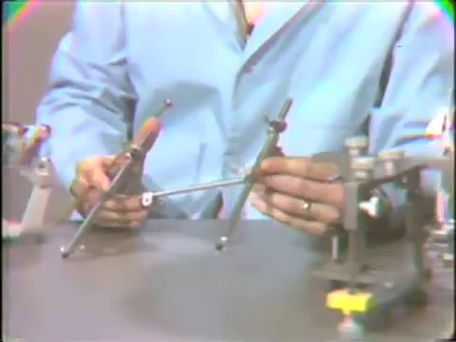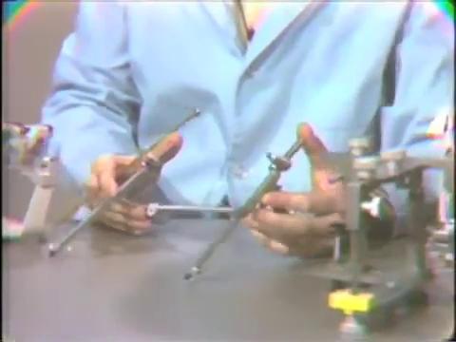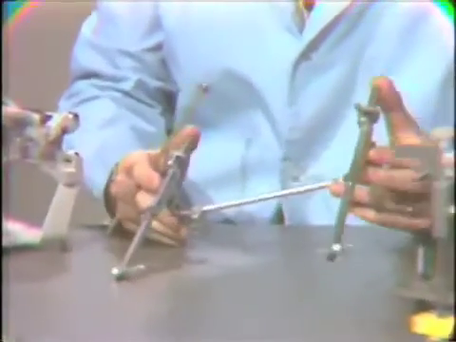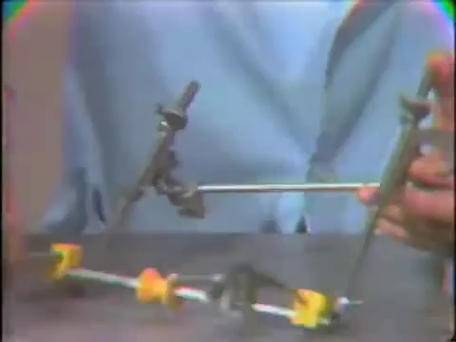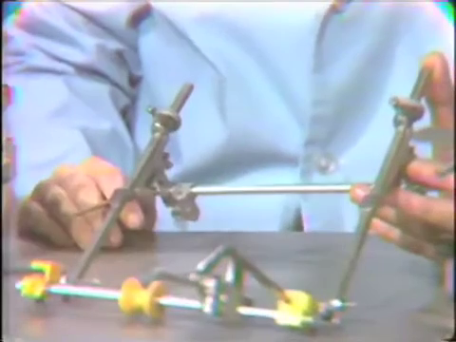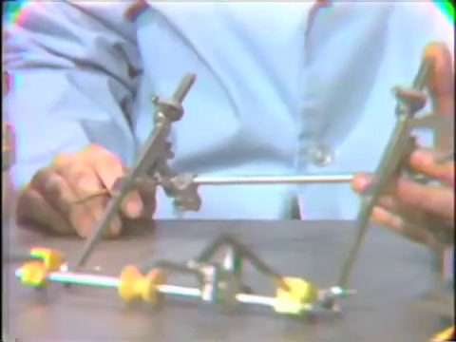It also has the provisions for using a kinematic hinge axis locator. You can use an arbitrary hinge axis, but it also has the capability of locating the hinge axis kinematically, so the true hinge axis can be located. And these are the different parts used in that location, which will be demonstrated later.